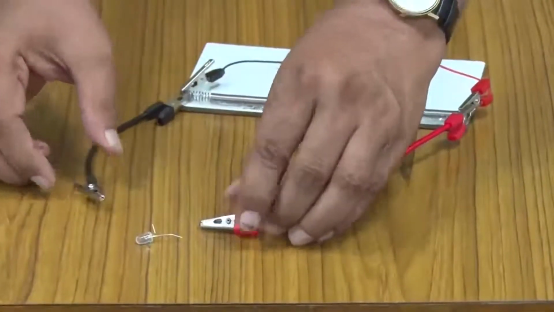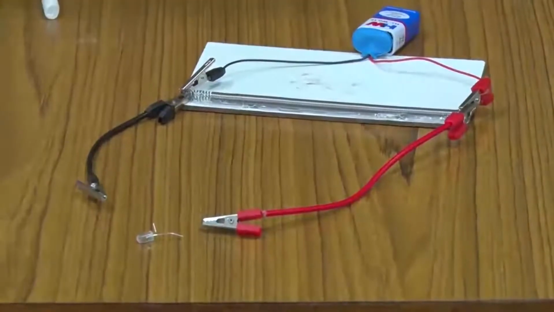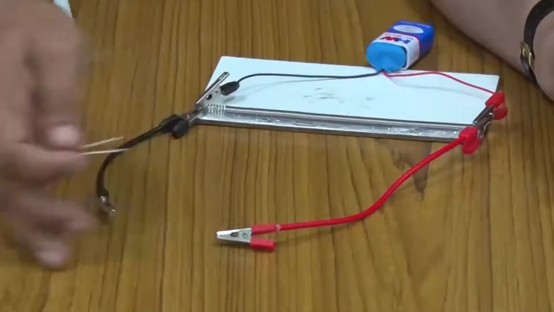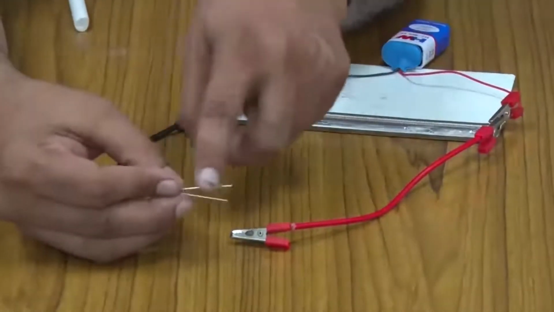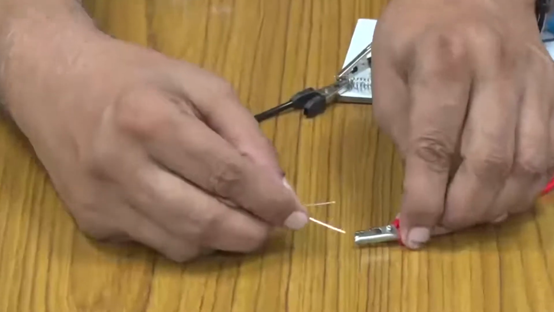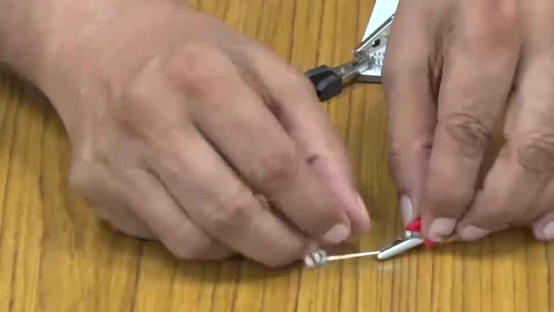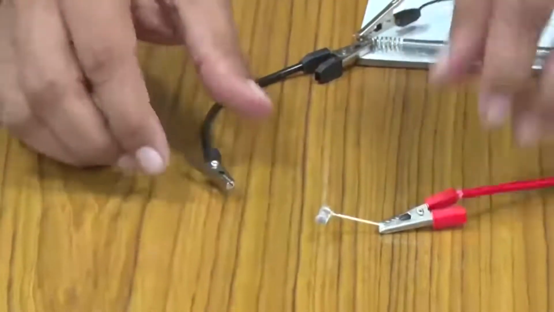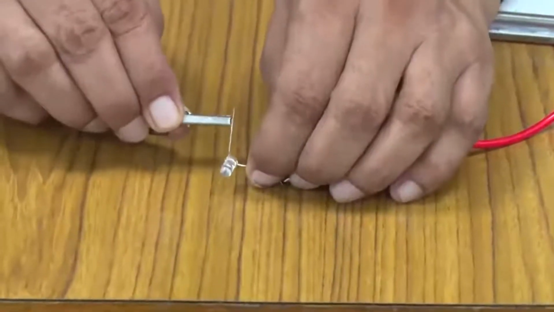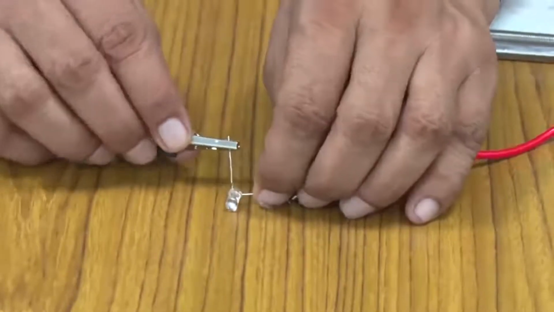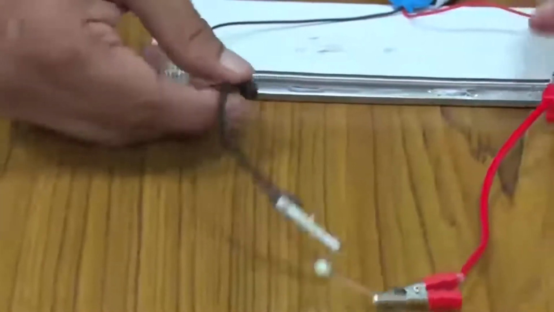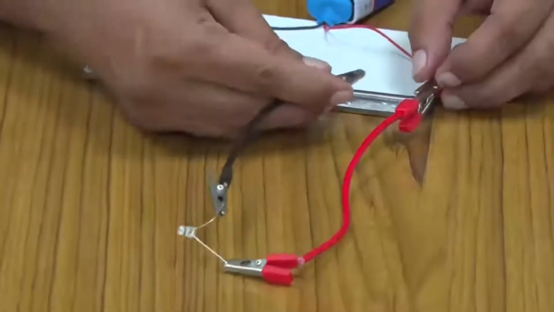I have another one, and here also you have two connecting leads, one is longer, one is shorter. So, the longer one I am connecting to the positive side of the battery, and the other one I will connect to this other side, like this. Okay. So, this is it, and now I am giving voltage, and you see where it starts glowing.